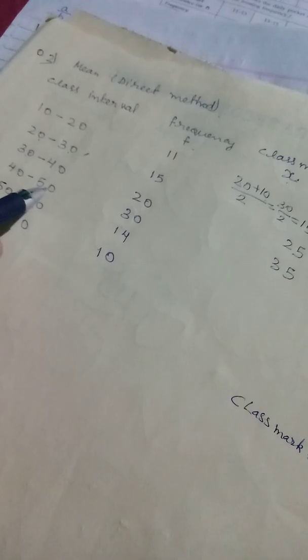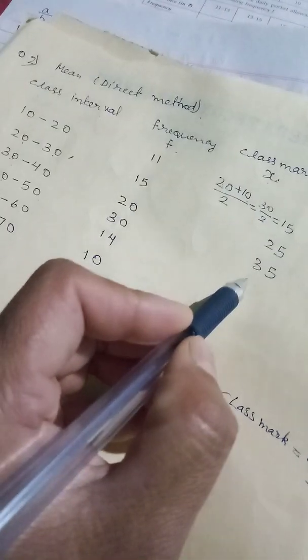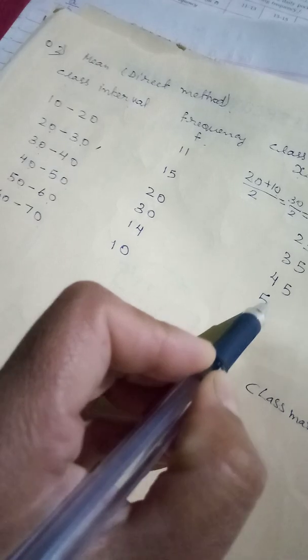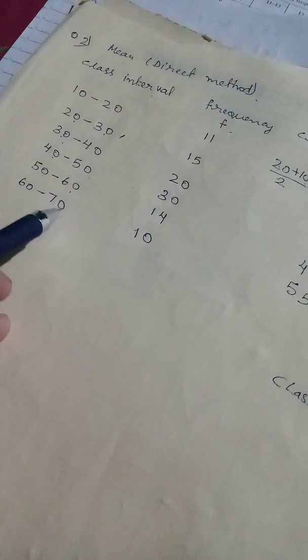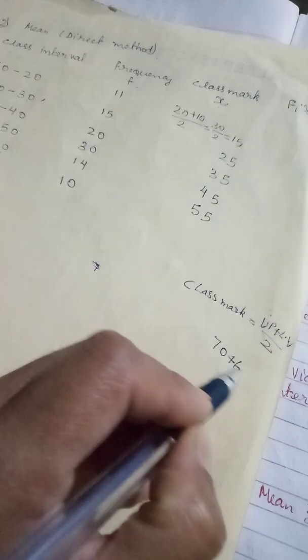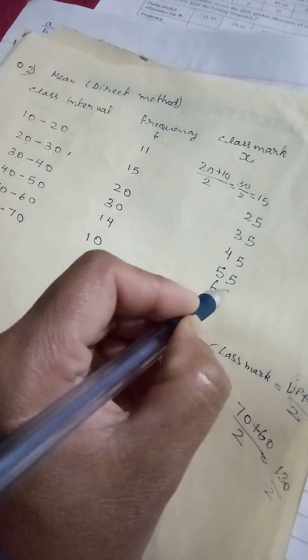The same way you continue. 50 plus 40, 90 divided by 2, you will get 45. 60 plus 50, 110 divided by 2, you will get 55. Then 70 plus 60, 130 divided by 2, you will get 65.